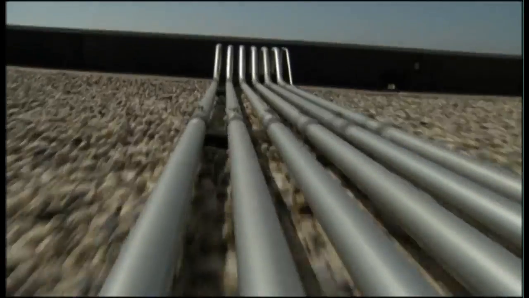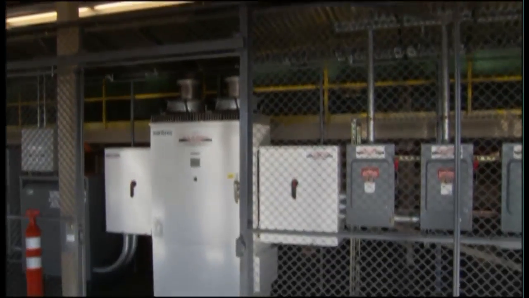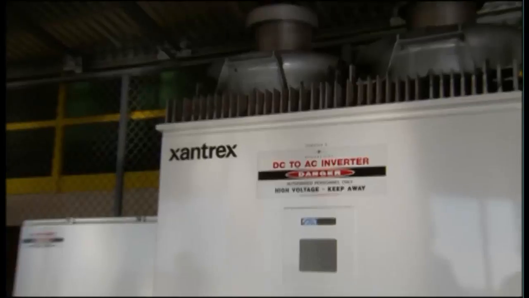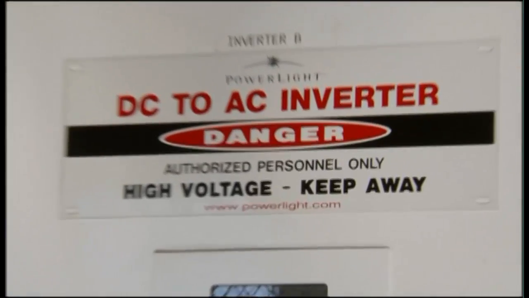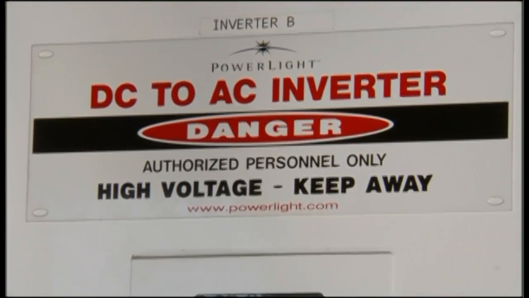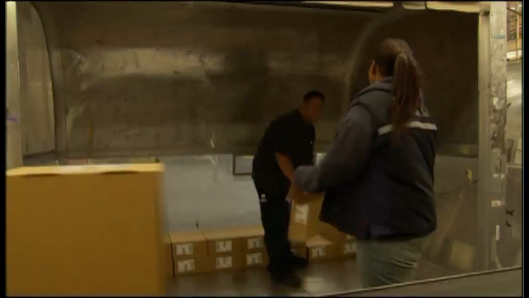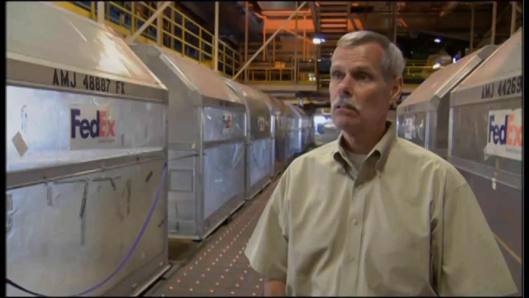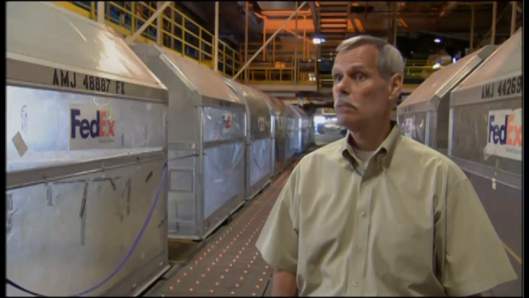The power off of these arrays is ganged up, put together, and sent down through an inverter. That inverter changes DC power to AC power. And that's it. In a split second, sunlight is converted into electricity, enough to power the beehive of activity below. It can power a light bulb on a desk, or it could power the whole sort system.